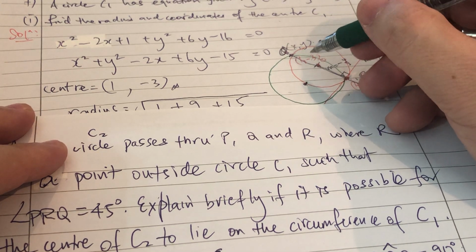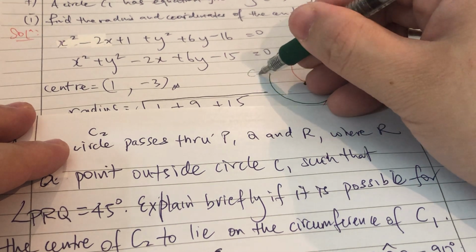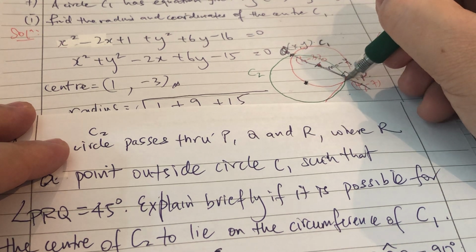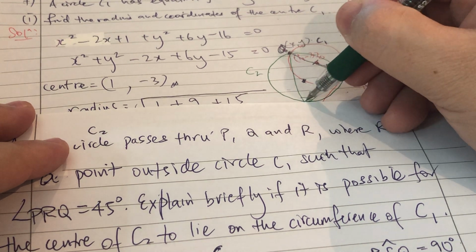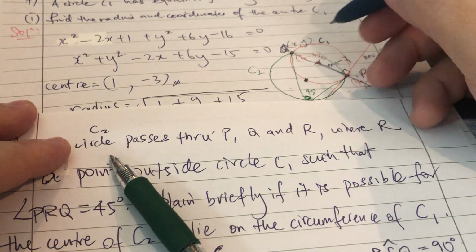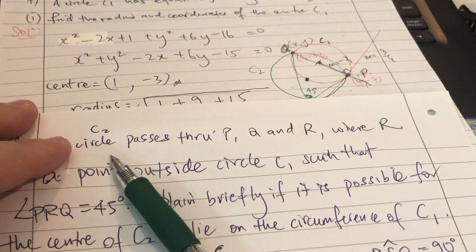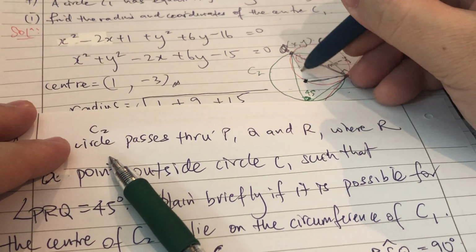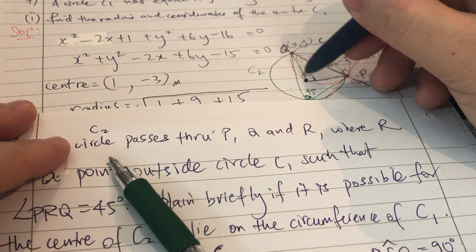So they're asking you, is it possible for this center of C2 to be lying here, and the angle PQR is 45? Then we see that, yes, it's possible because this is the center of this circle. We focus on the red one now. If I draw a line here, isn't that a right angle in a semicircle? Right angle in a semicircle, that is for the red one.